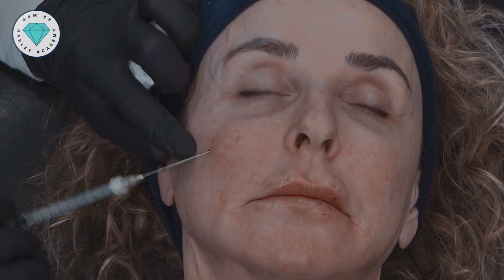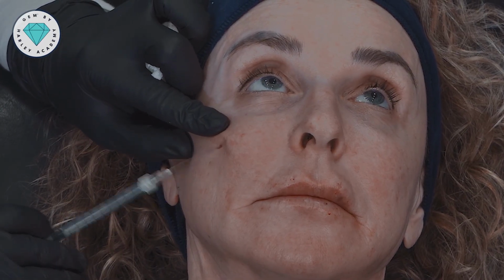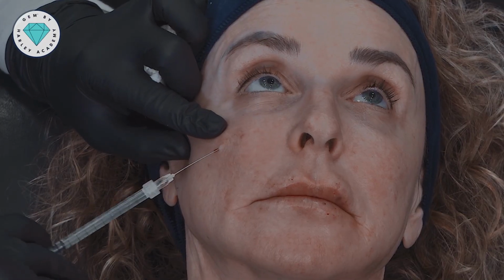For this one, if you could open your eye for me, Emily. Let's go again. As we approach the anterior aspect of the midface, we want to be underneath orbicularis oculi muscle. That's this depth here. And I'm gently going to fan in 0.3 mils in the suborbicularis plane.